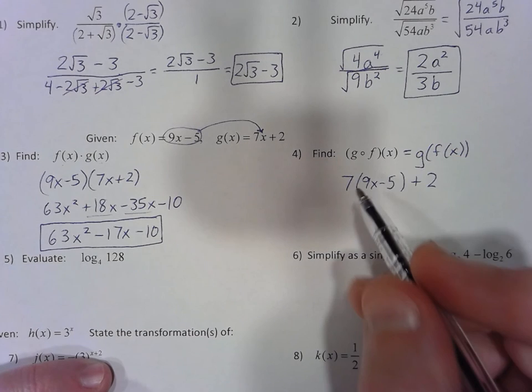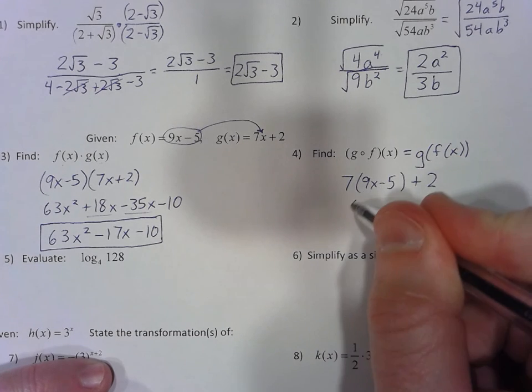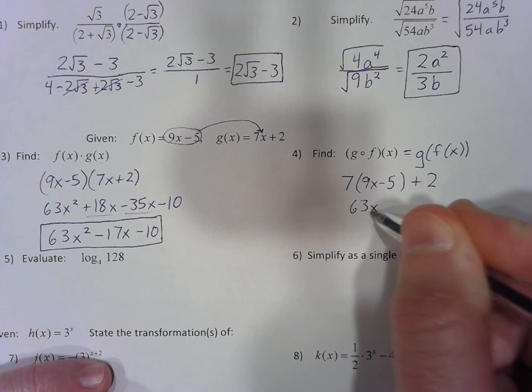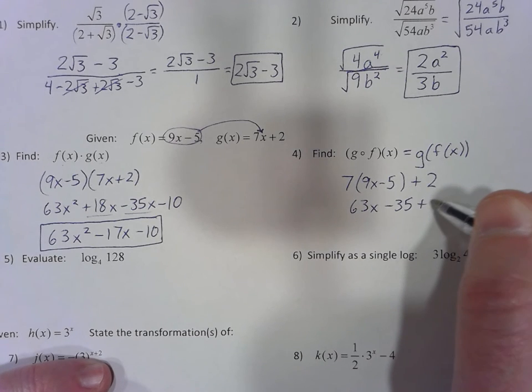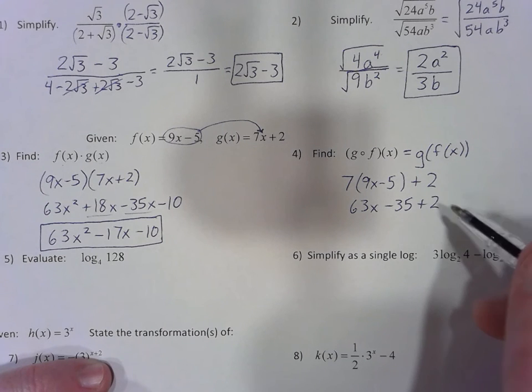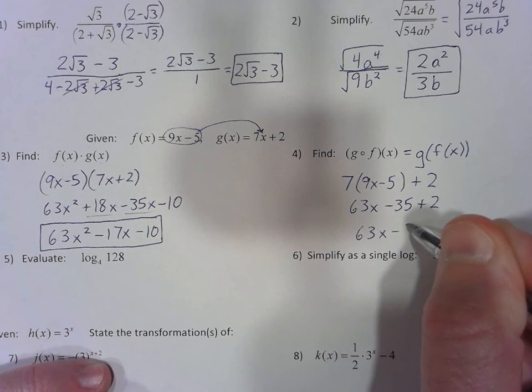Distribute the 7: 63x minus 35, and then minus 35 plus 2 is minus 33.